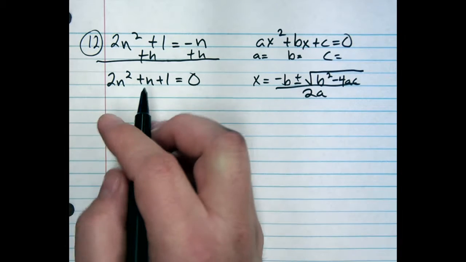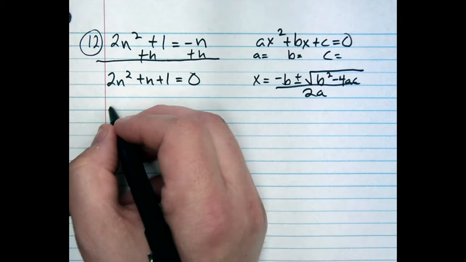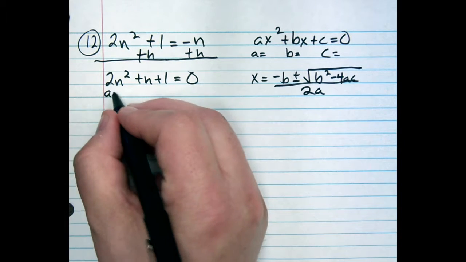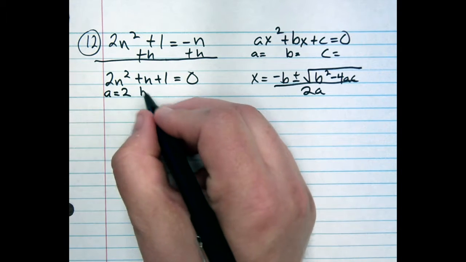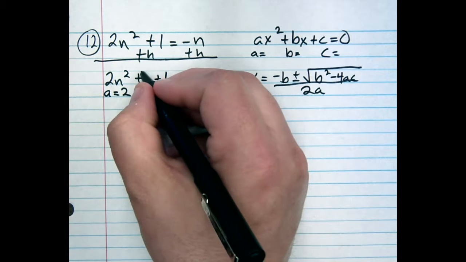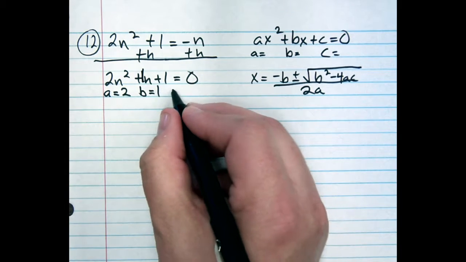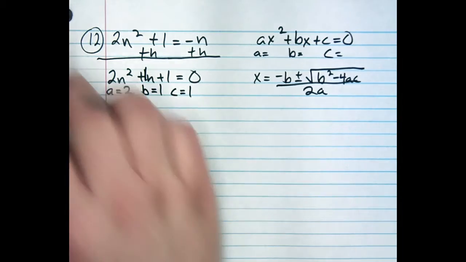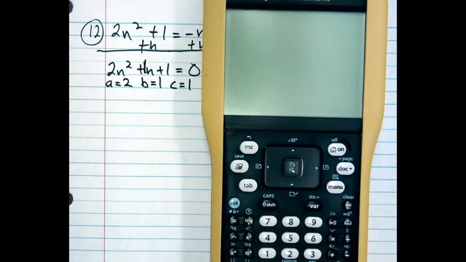So I'm off to a good start. I have my a term is equal to 2, my b term is equal to 1. We don't have the 1 written there, but it's right there. And my c term is equal to 1. I want to show you guys something just so you can see it real quick.